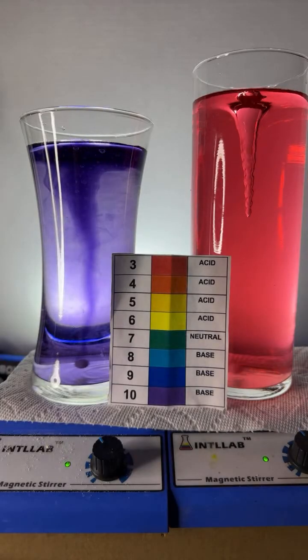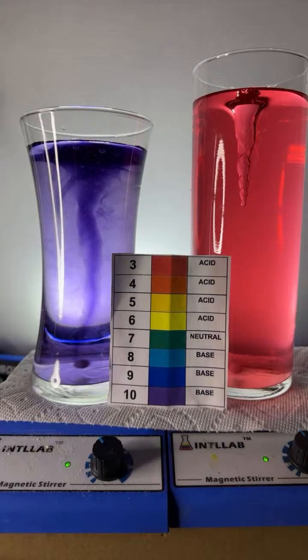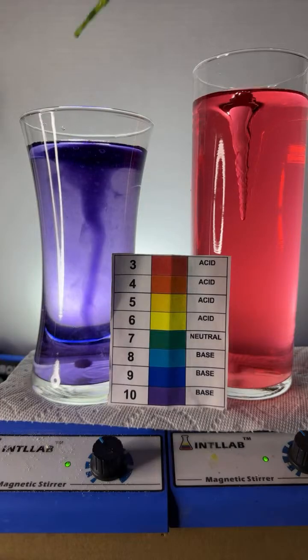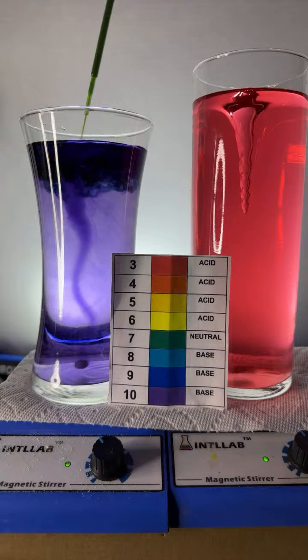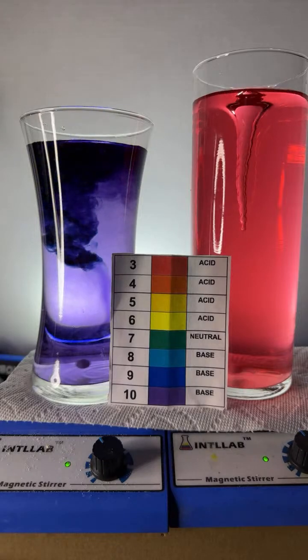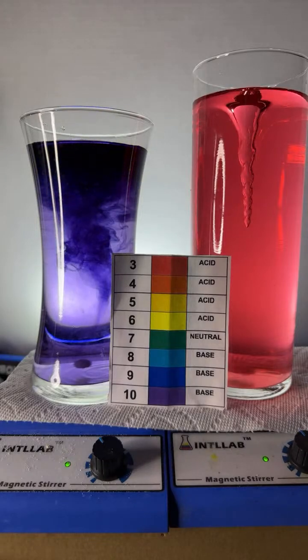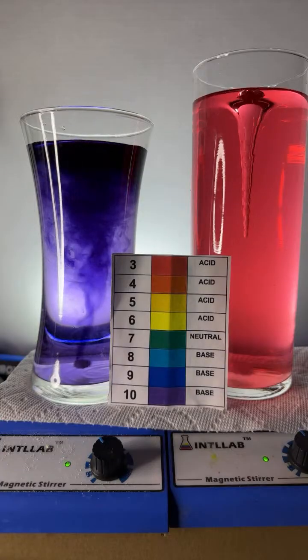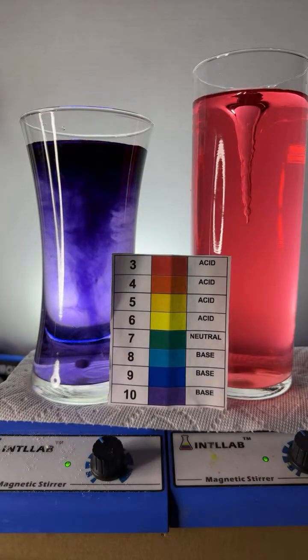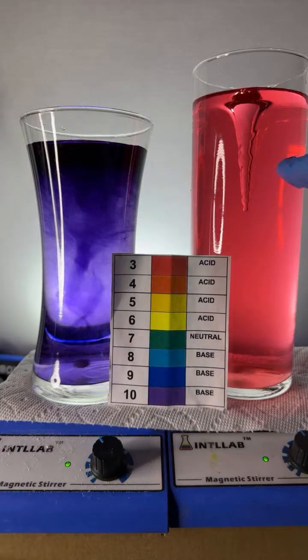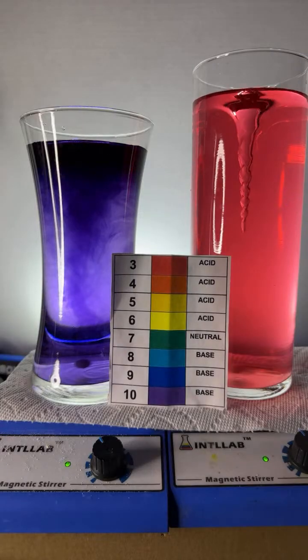Now, it takes a little while to get mixed up because our stir bar is so stinking small. I'm going to go ahead and add a little more universal indicator in there. That's a beautiful color. Absolutely beautiful color. And then the universal indicator, this mixture of dyes, if you look at this flask over here, I'm going to add some base over here.